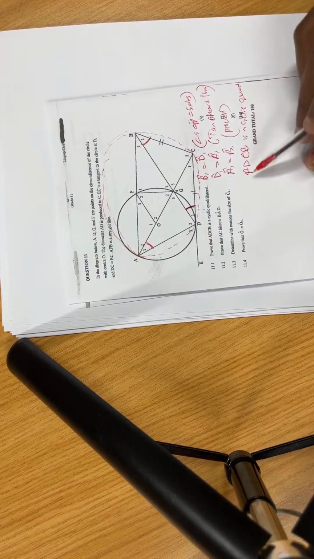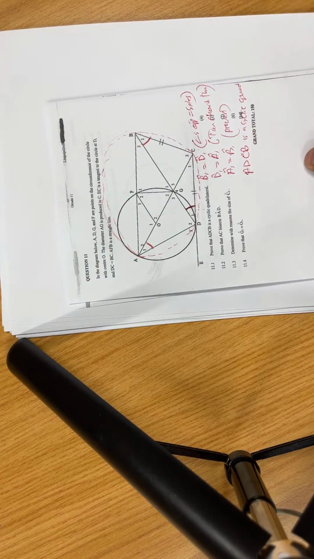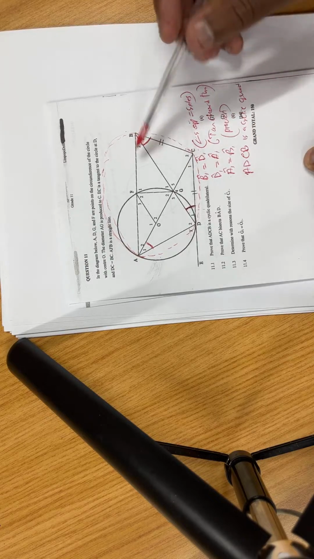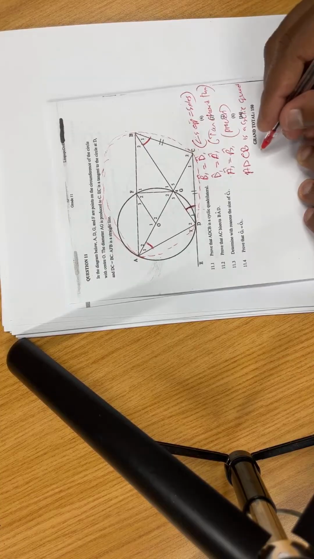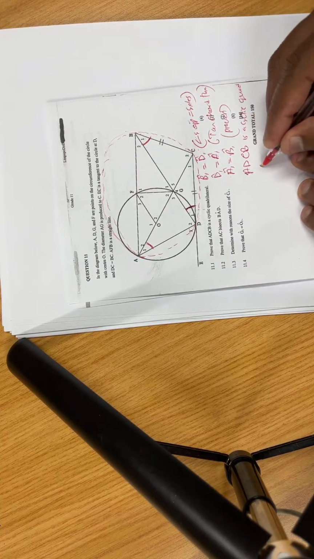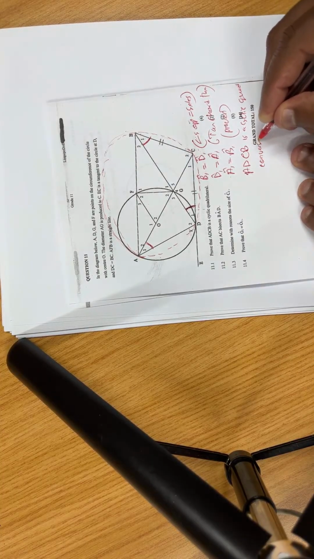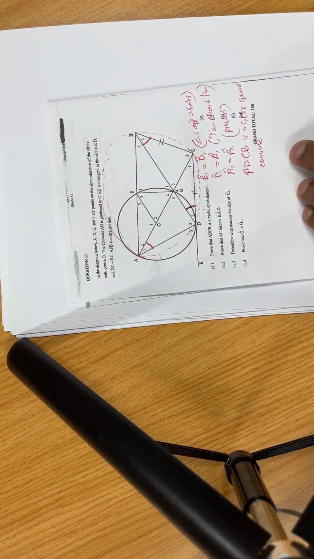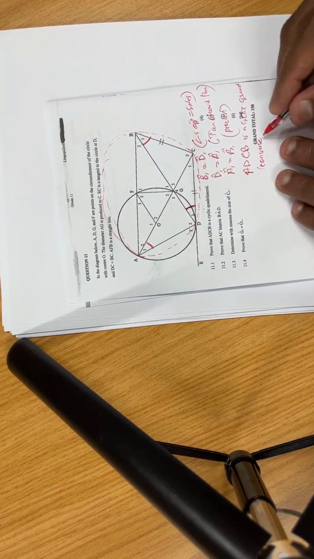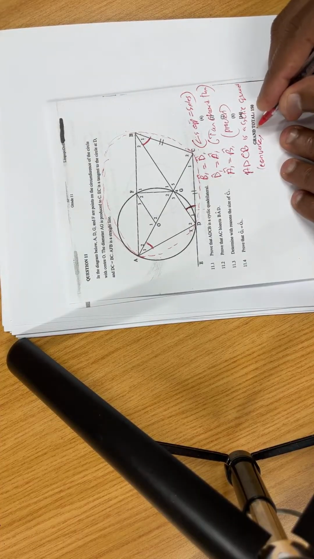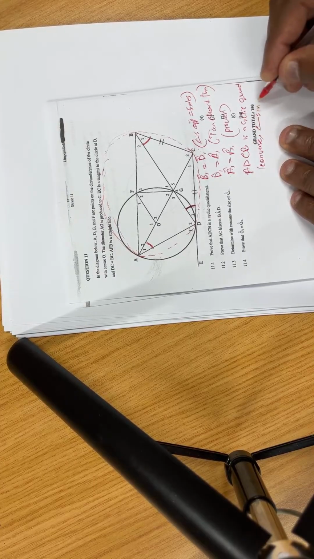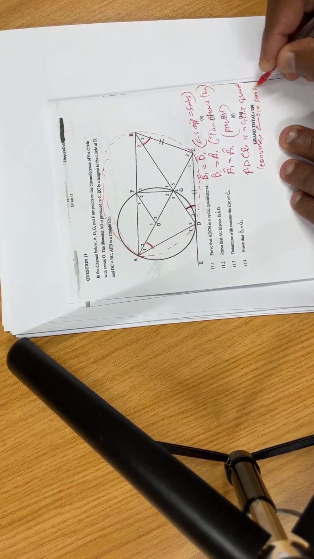Why do you say that A, D, C, B is a cyclic quad? Because B1 and A1 are equal. So you say converse angles in the same segment.